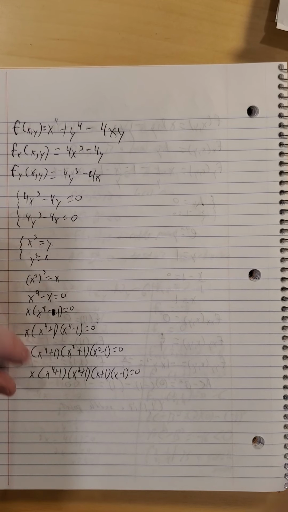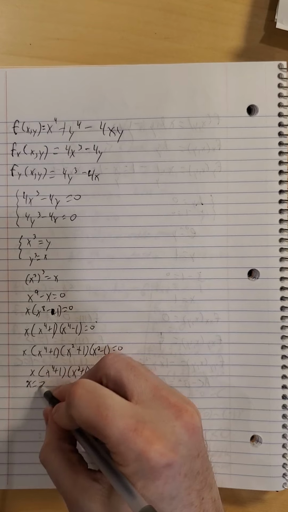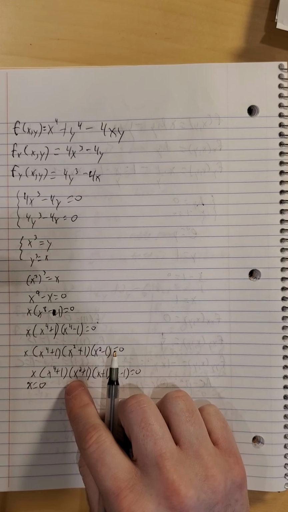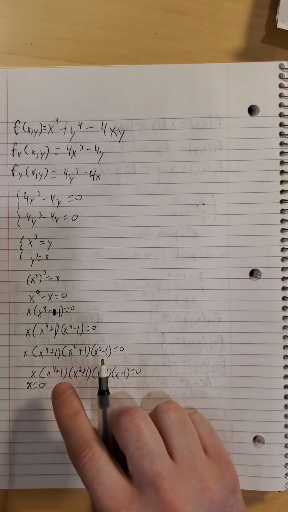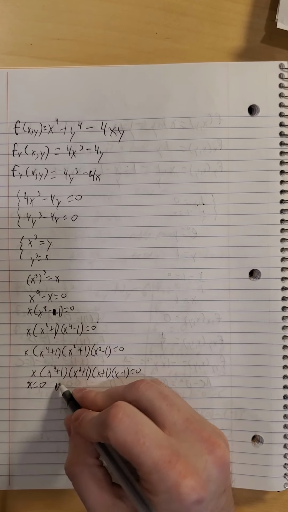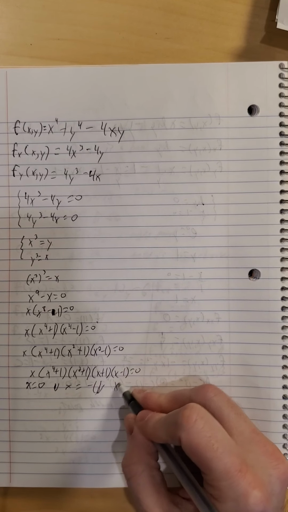Okay, first one, x equals 0. The next two would give us non-real solutions. If we're looking for maxes and mins, whether it's in 2 dimensions or 3, we're still looking to stay in the real numbers. So we'll toss those two guys out, but x could be a -1, or x could be a 1.